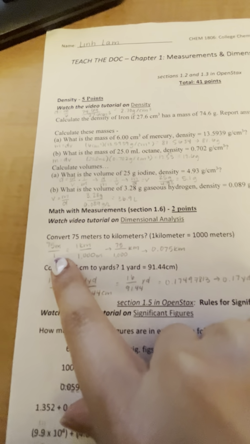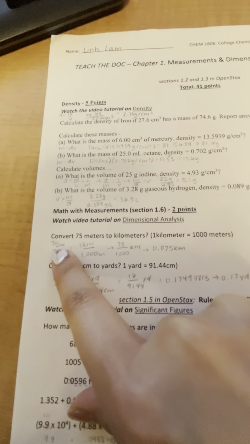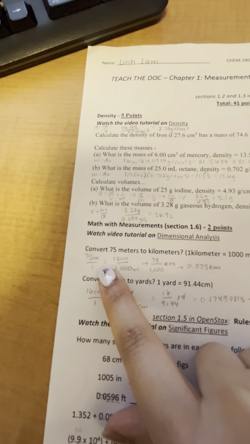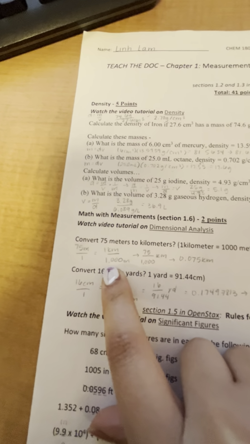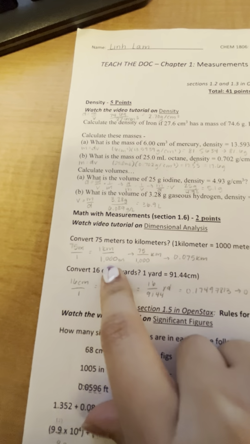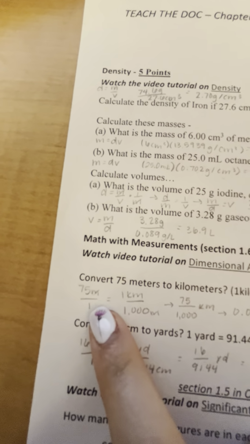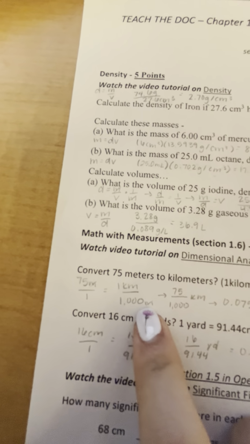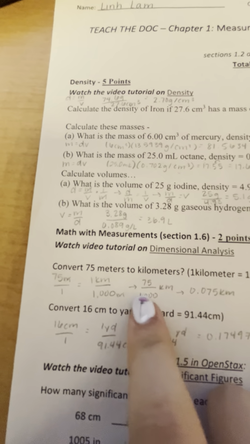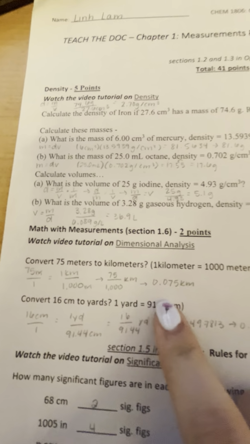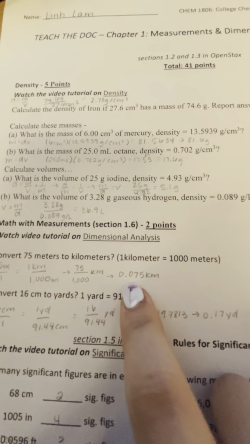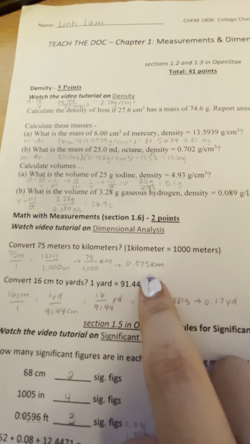And then for the conversion, I did 75 over 1 equals 1 kilometer over 1,000. The 2 meters cancel out as I crossed out. I don't know if you can see, I crossed it out, and then that's 75 divided by 1,000 kilometers, which equals 0.075 kilometers.